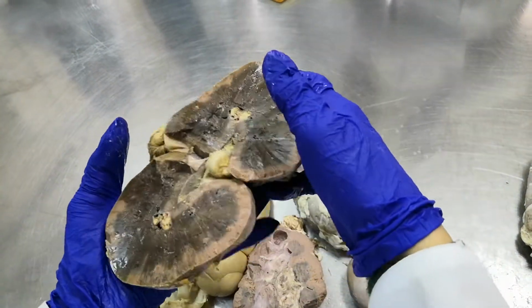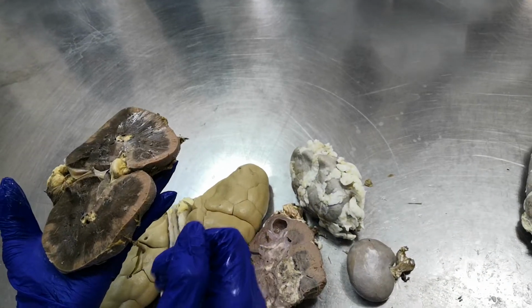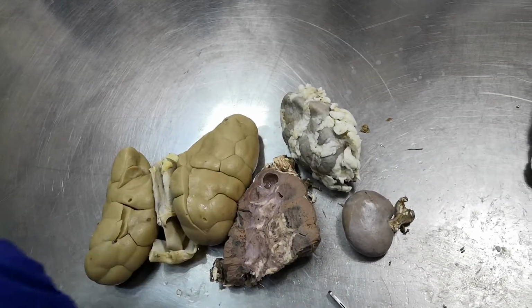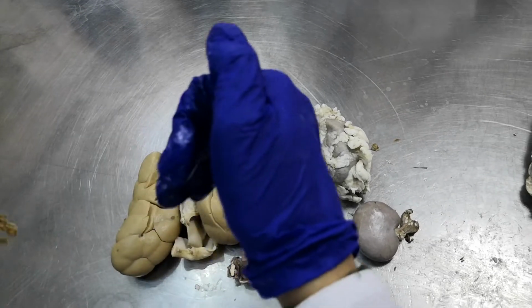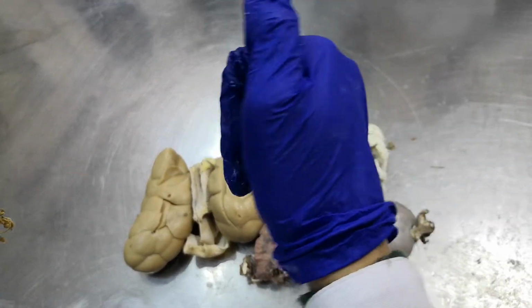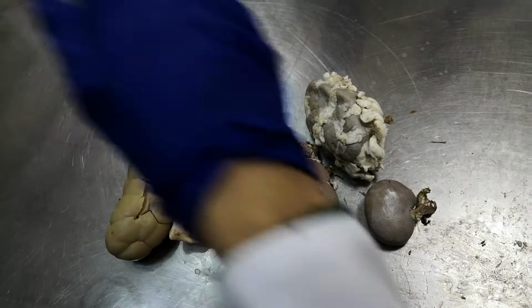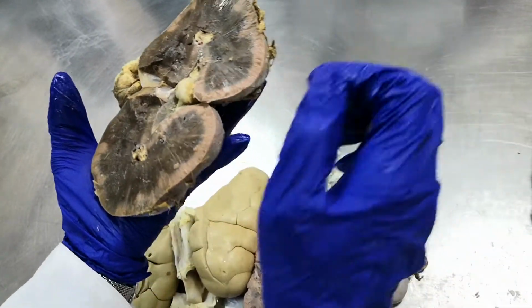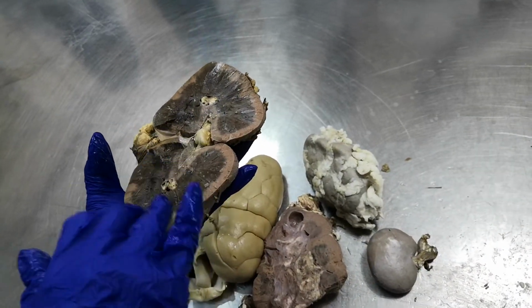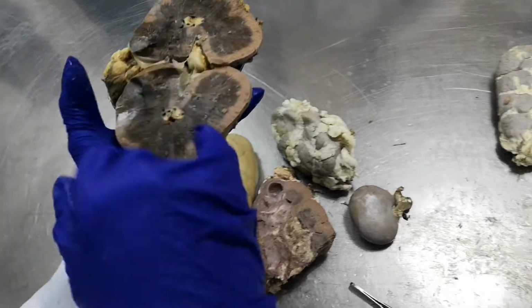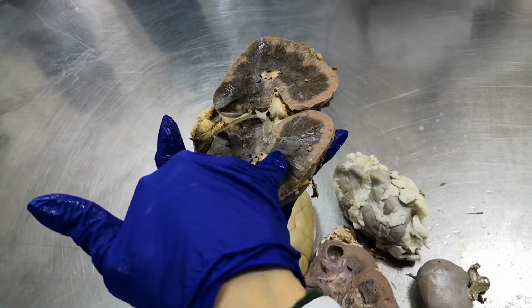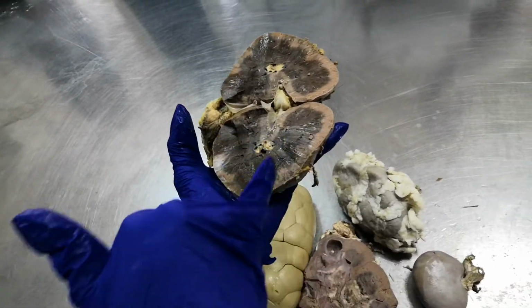Then from the inside you can see the layers: the cortex and the medulla.